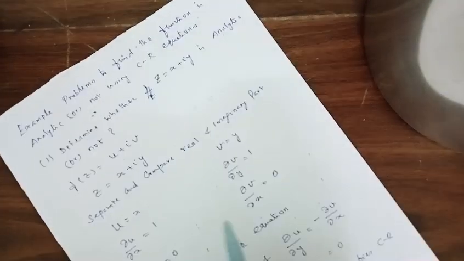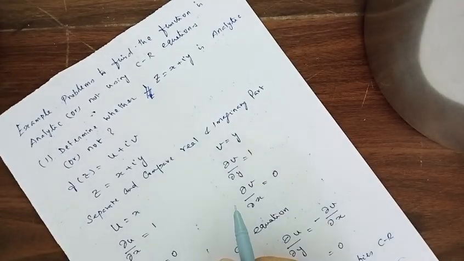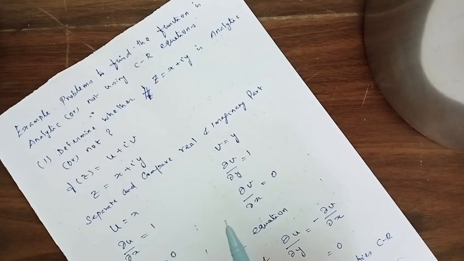For every problem, to solve whether the function is analytic or not, first you should find u and v from the given function. That is, you should separate the real and imaginary parts first.